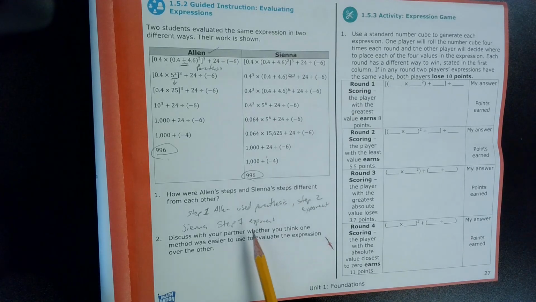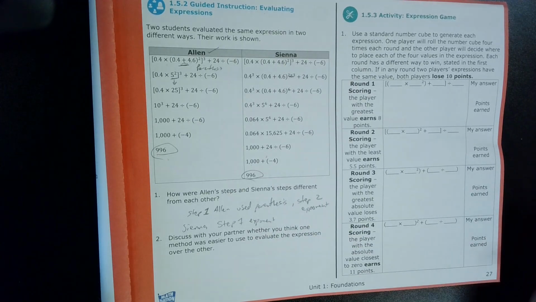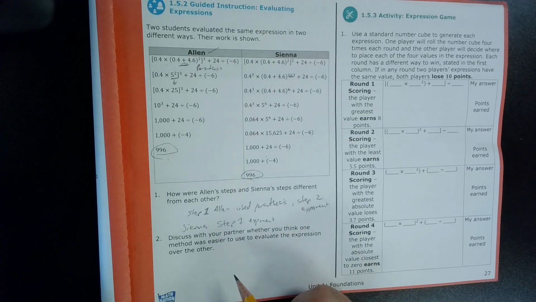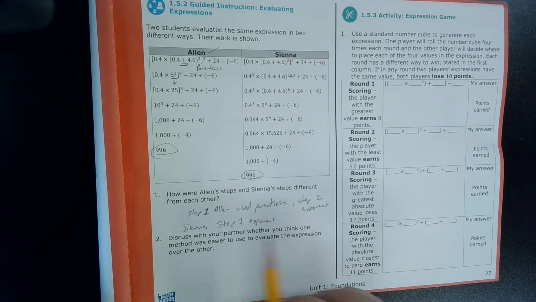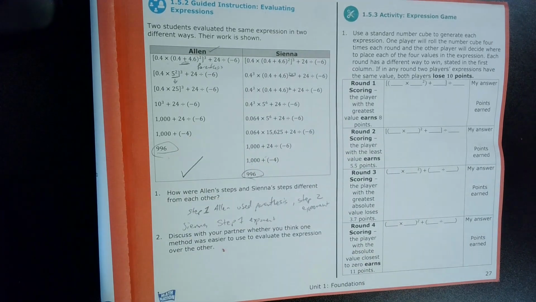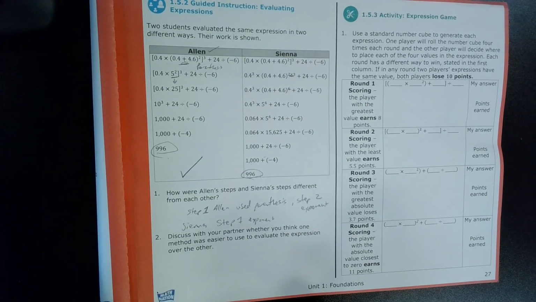All right, discuss it with your partner, whether you think one method was easier to evaluate over the other. You can make your own decision, but this is the one I want you to use because I want us to follow the order of operations.